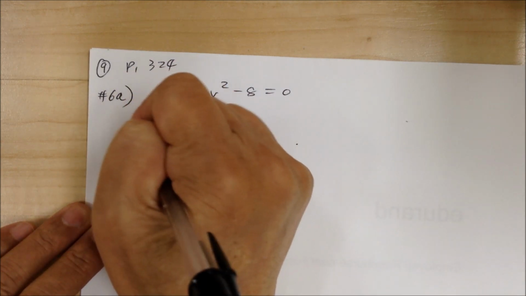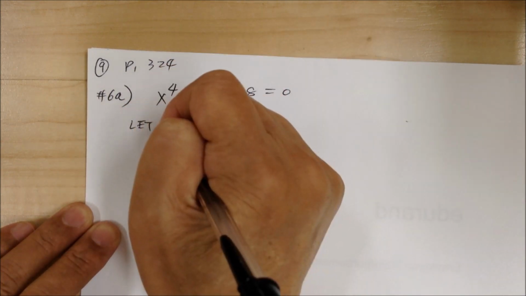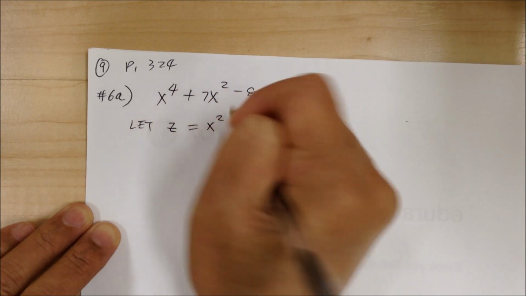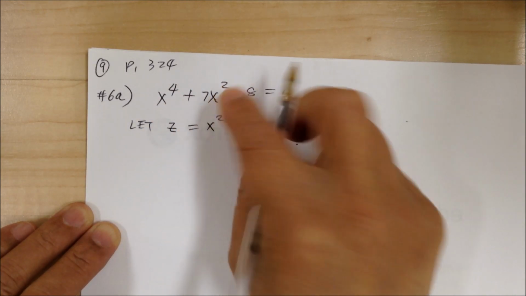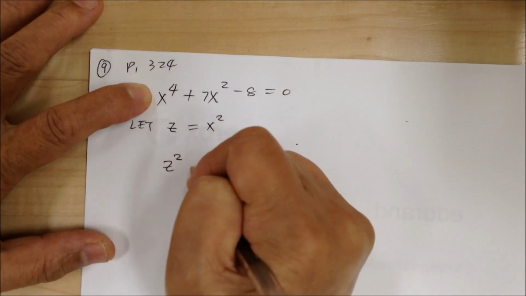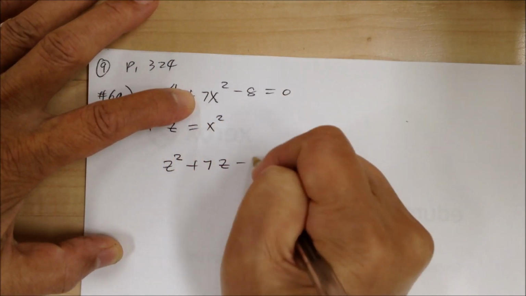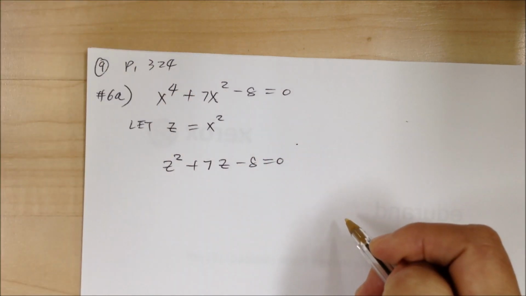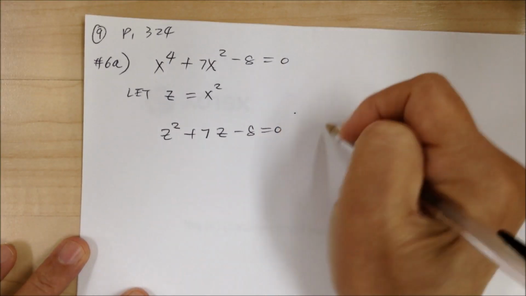So what you do is you can choose any letter. I like to use z. So that's z equal to x squared. Okay, so that z equal to this part over here. So that means this becomes z squared plus 7z minus 8 equal to 0. Now you can use just like a quadratic formula.